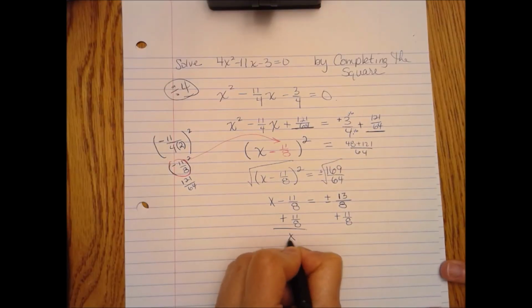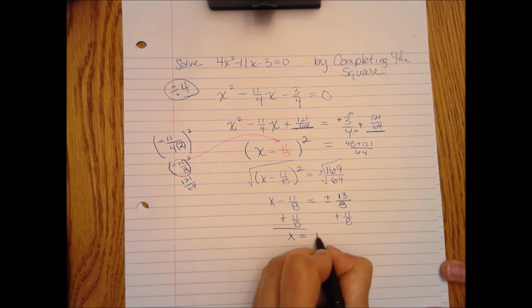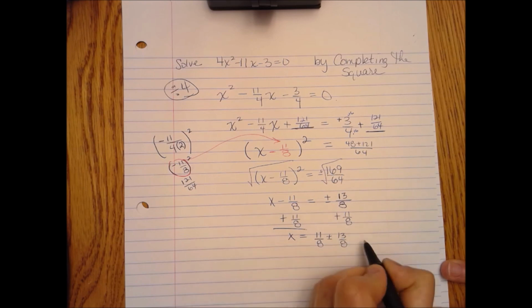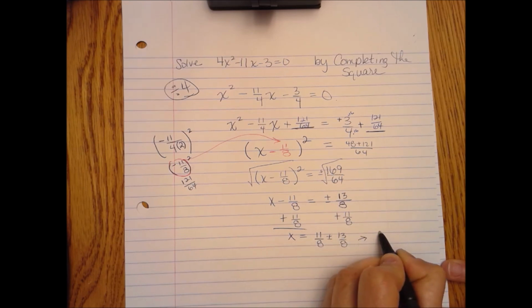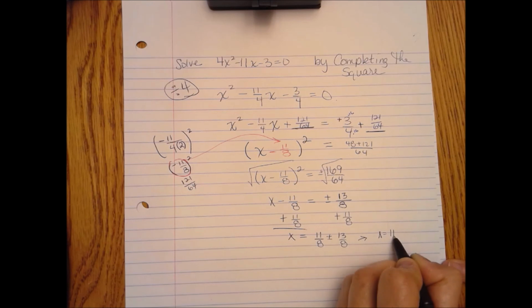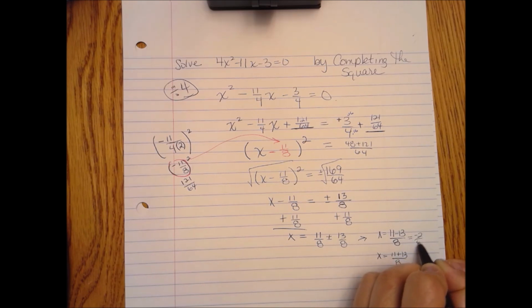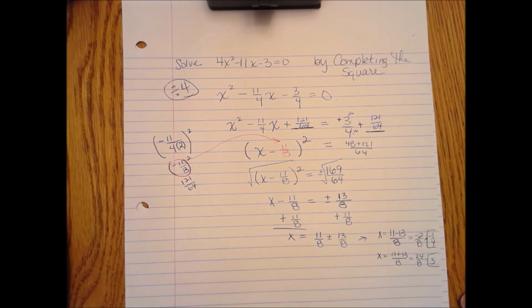And we end up with x equals 11 over 8 plus or minus 13 over 8. But we know that'll be x equals (11 minus 13) over 8, and x equals (11 plus 13) over 8. This one is negative 2 over 8, which is negative 1/4. And this one is 24 over 8, which is 3. So we get the same answers again, regardless of what method we use.